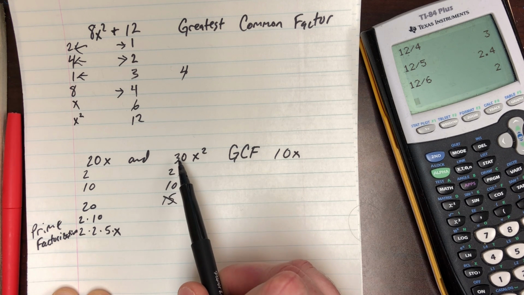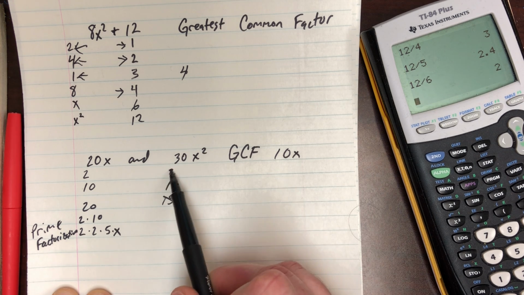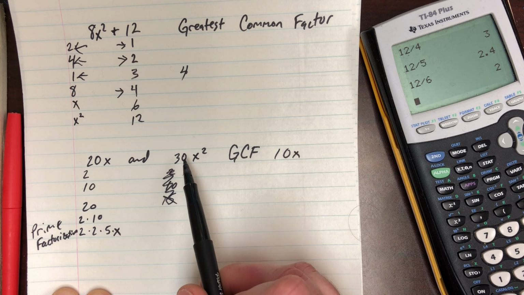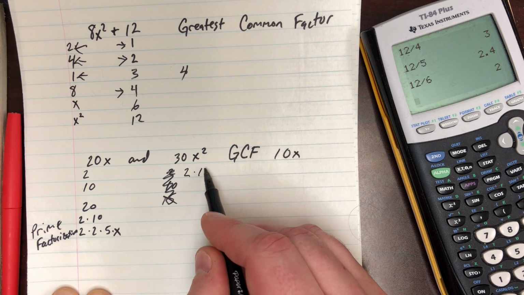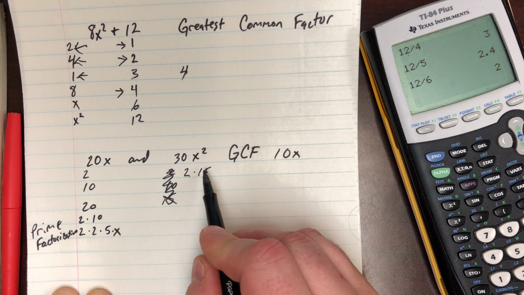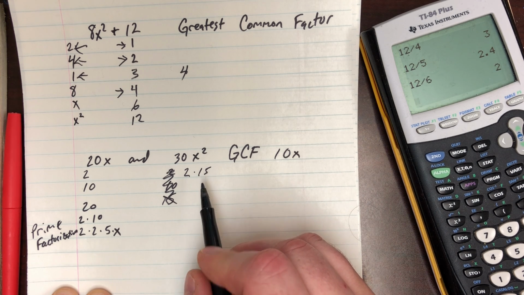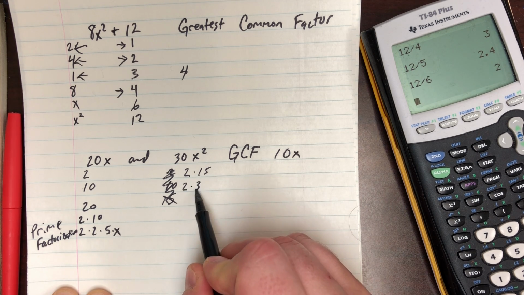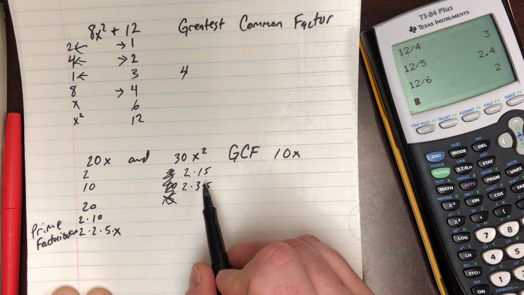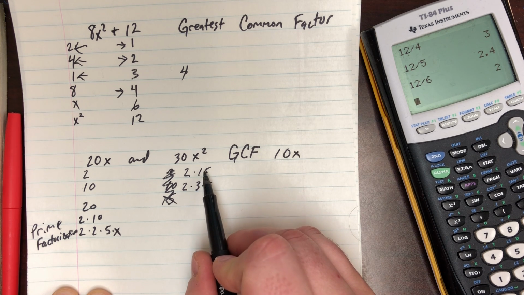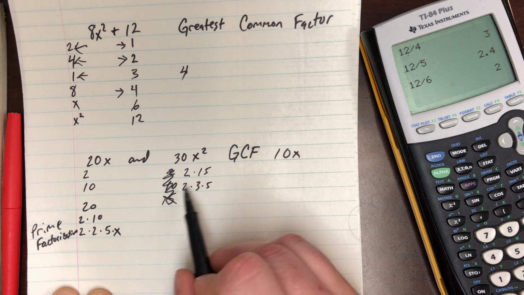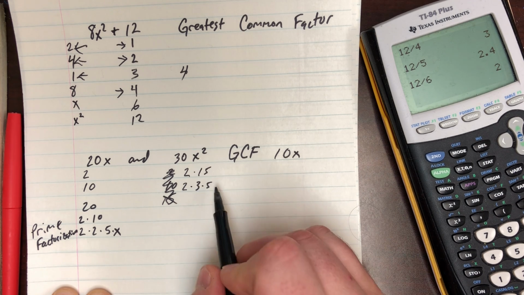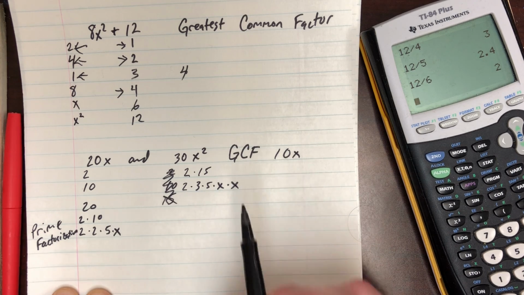So let's look at 30. Let's do the same thing with 30. I know 2 goes into 30 because it's even. That's 2 times 15. Well, what's 15? 15 is 3 times 5. So that's 2 times 3 times 5. Let's see, 2 is prime, 3 is prime, and 5 is prime. So this is actually done. And then I could say times x times x.